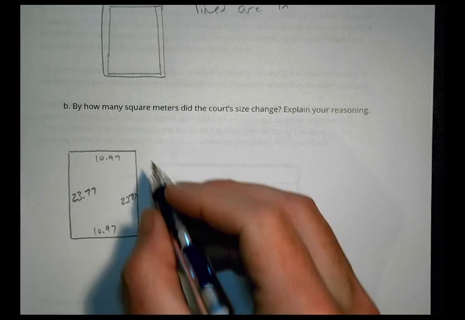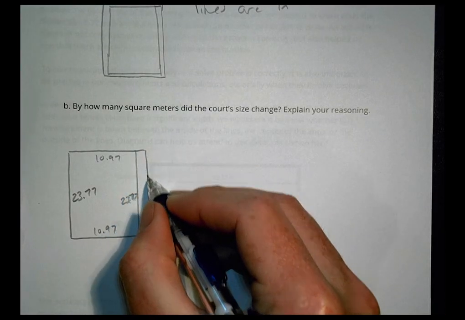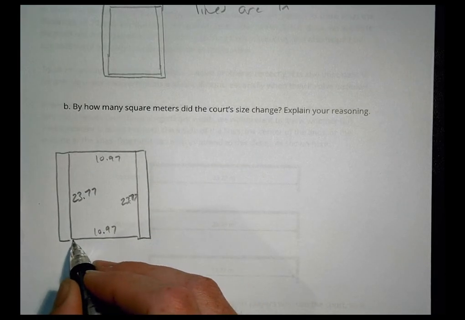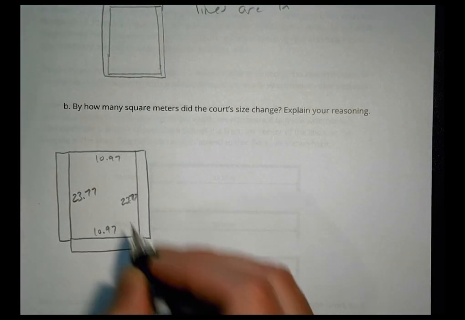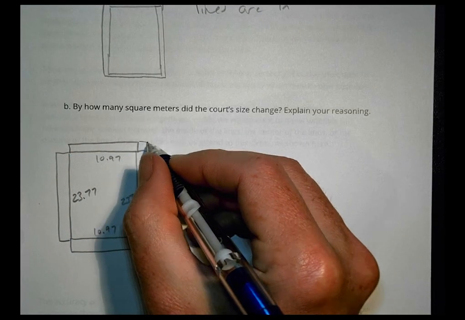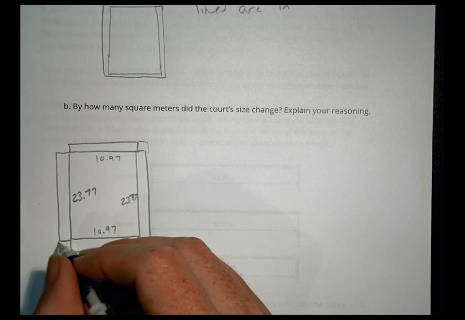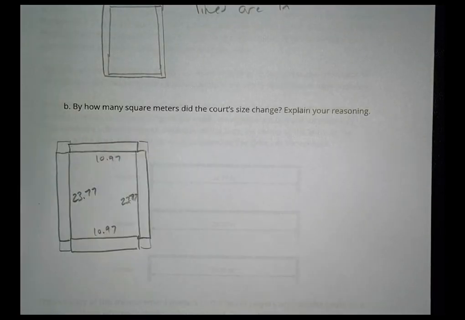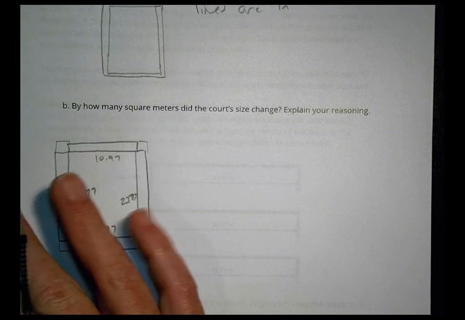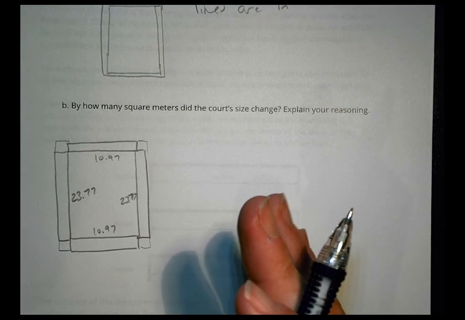Now we're adding a 0.5 centimeter length there, 0.5 there, 0.5 here, 0.5 here, and then we have these little square spots which we're also going to have to include. So all these extra areas are going to be increasing the overall square meters of the court.